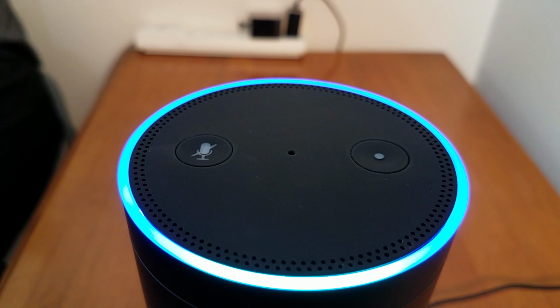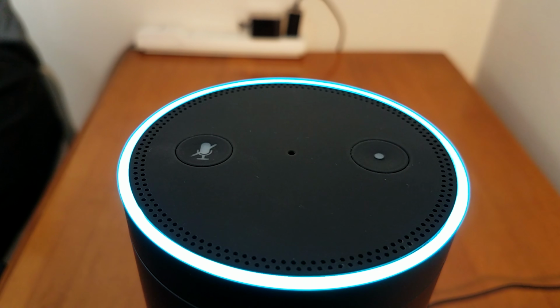Hello, Echo. What's the weather? Right now, it's 76 degrees with intermittent clouds. Today's forecast has partly sunny weather, with a high of 77 degrees and a low of 66 degrees.